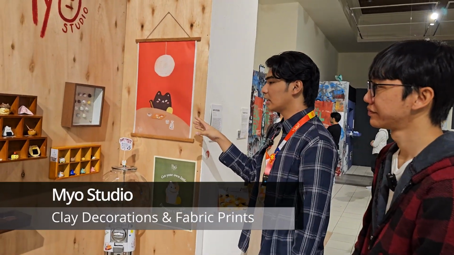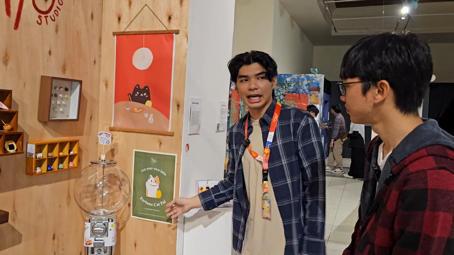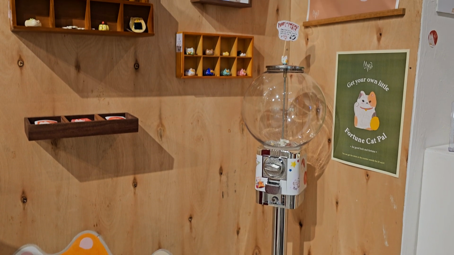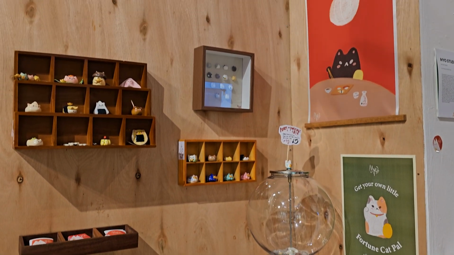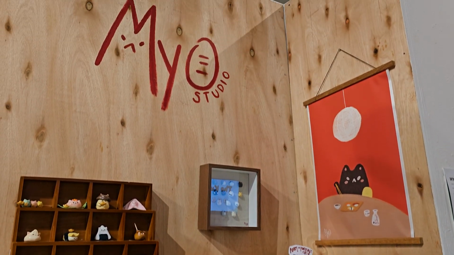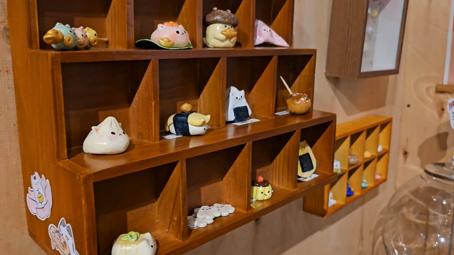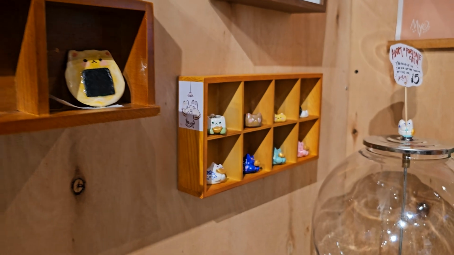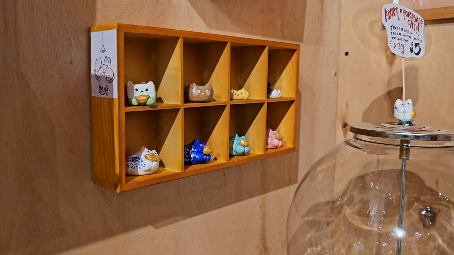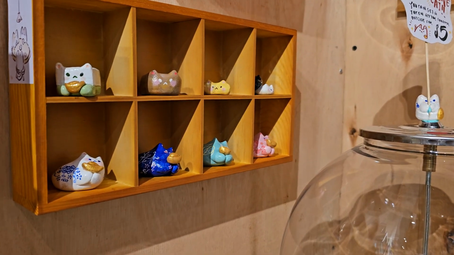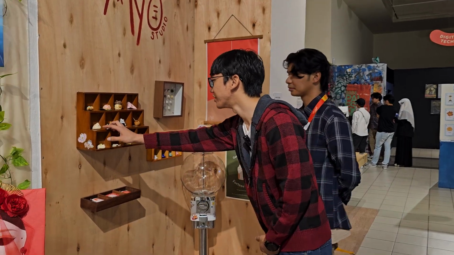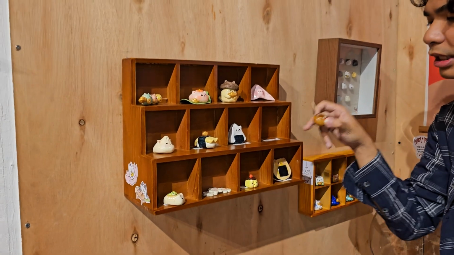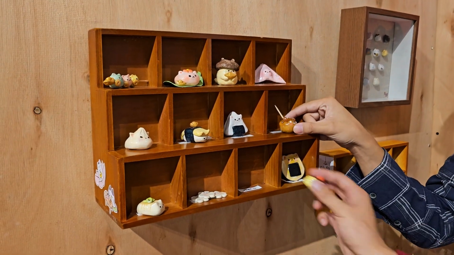And Mio Studio is based off of a fortune cat. And the artist is Lim Suen. And she wanted to use this fortune cat to represent East Asian culture. So if you look on this top shelf, it's representing East Asian food. So we have dango, mochi, shiitake, onigiri, tofu, yeah. She also put labels on them in case people don't know what it is. What's this? Oh, pudding. Okay.